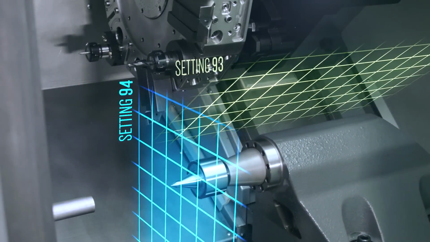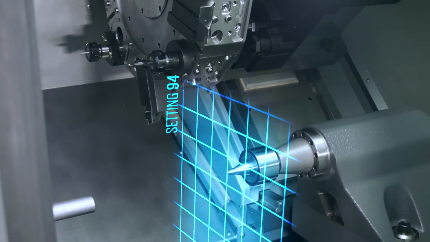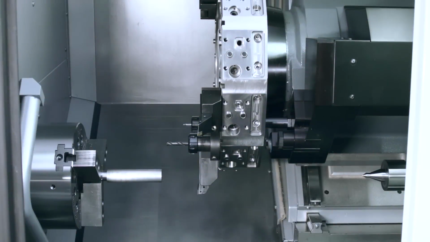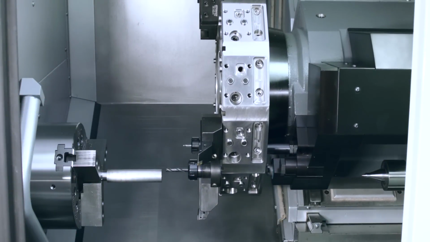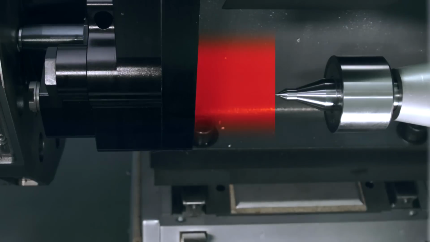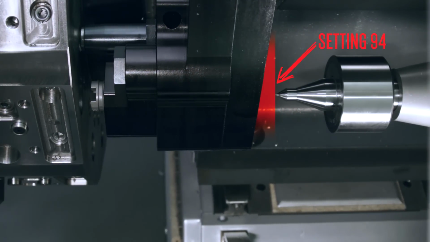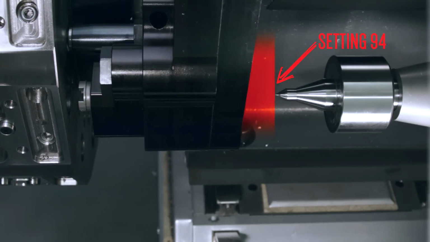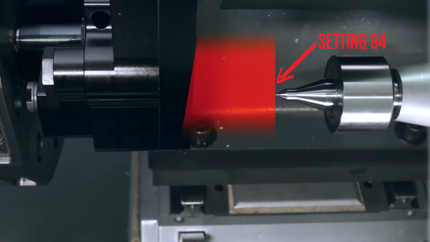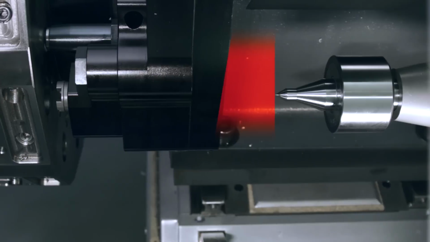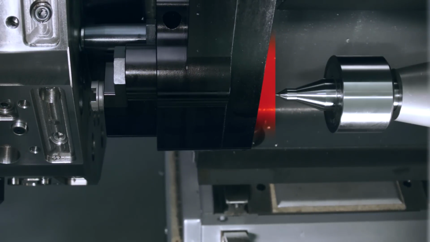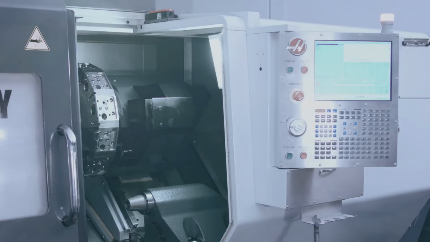Okay, setting 94 is a little trickier. Let's move the tailstock back so we can look at how it works. Say, for example, we need to drill the end of this part mid-cycle. We don't want the turret to hit the tailstock as we retract at the end of the drill cycle. Setting 94 represents the difference between the position of the tailstock and the turret along the Z-axis, and it protects the tailstock from unintended Z-axis moves.